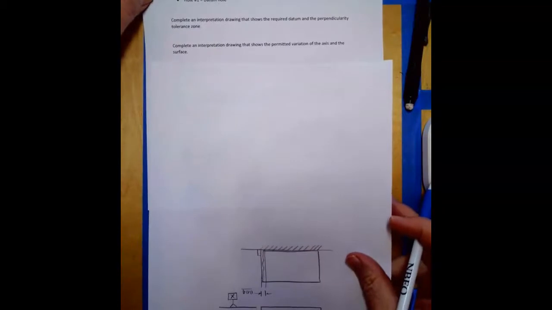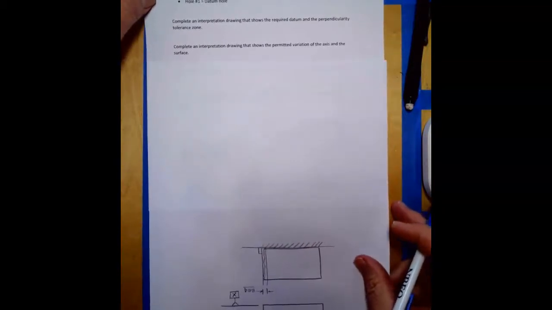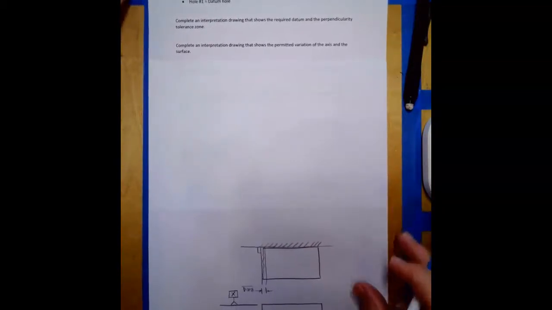All right, so let's do the next one here. Complete an interpretation drawing that shows the permitted variation of the axis and the surface.